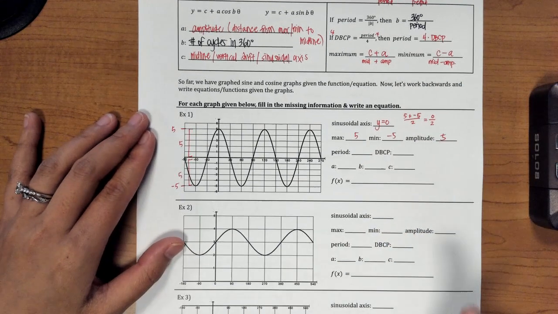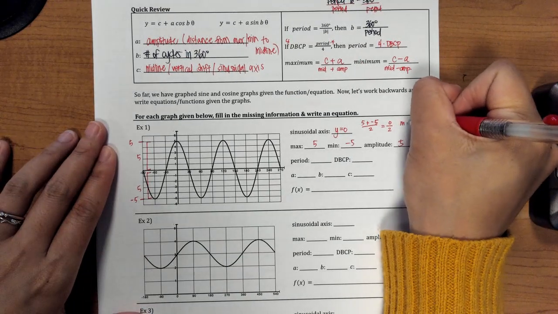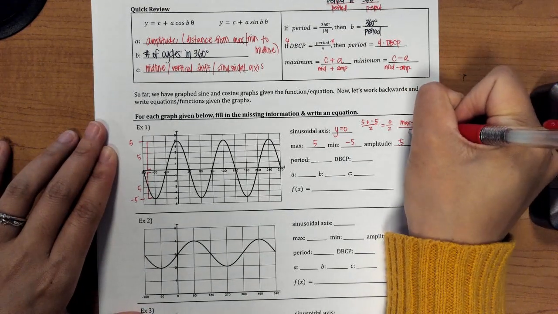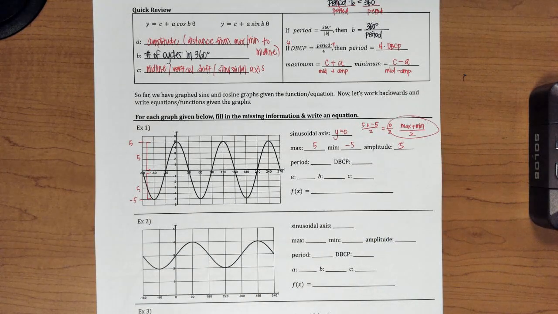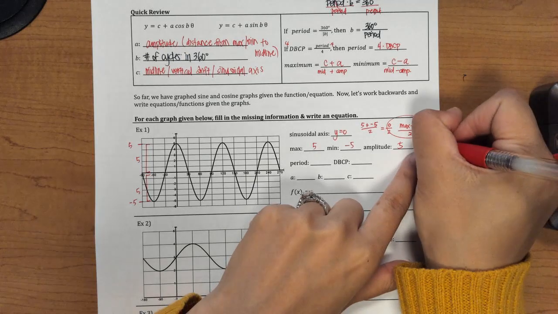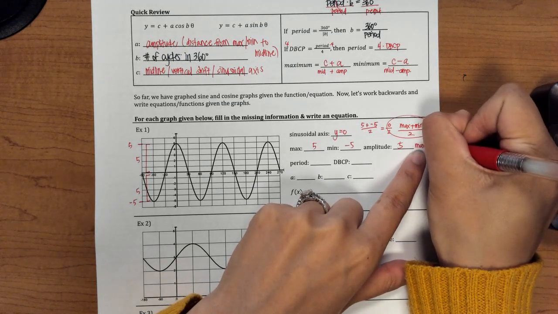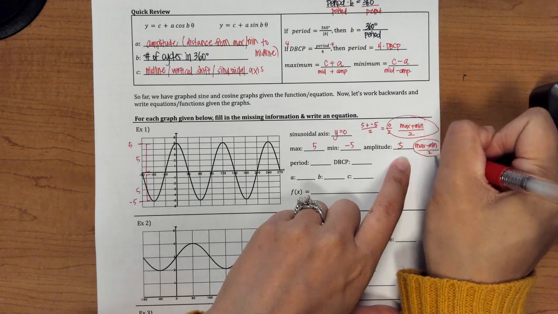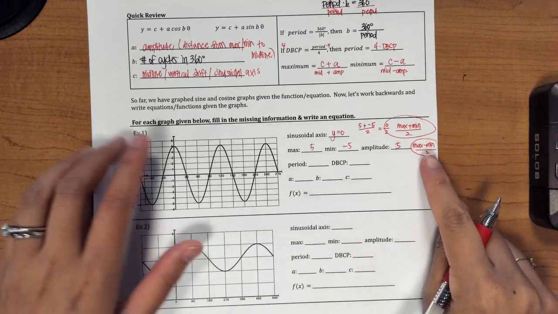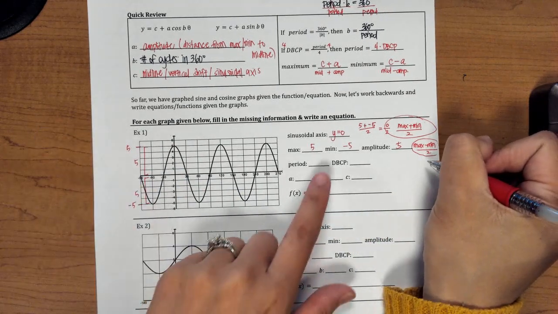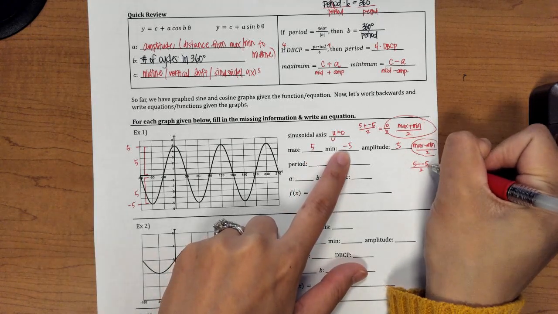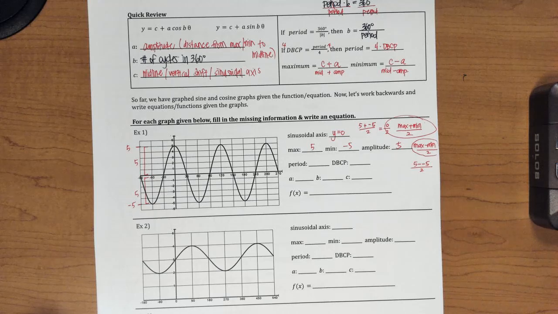It really was just 5 plus -5 divided by 2. Okay, so that's max plus min divided by 2 for the sinusoidal axis. Amplitude is max minus min divided by 2, if you can't see it, right? So if I gave you some really big numbers, then you would want to do it this way. And so let's do a quick check. 5 minus -5, that's 10 divided by 2. You guys okay with that?